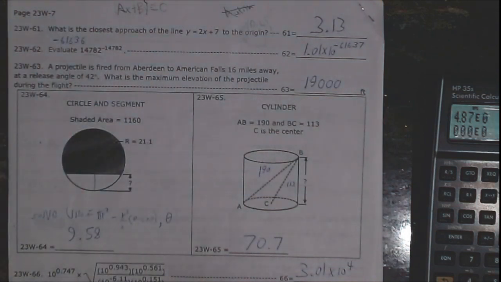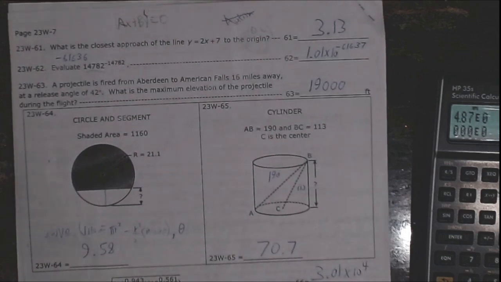Okay, 63. A projectile is fired from Aberdeen to American Falls, 16 miles away, at a release angle of 42 degrees. What is the minimum elevation of the projectile? Or maximum elevation, my bad. What is the maximum elevation of the projectile during this flight?